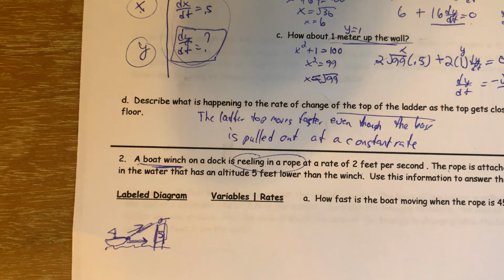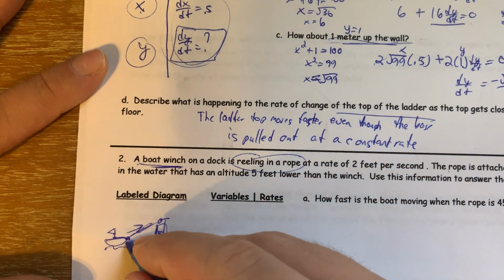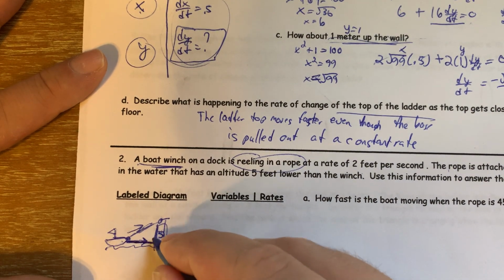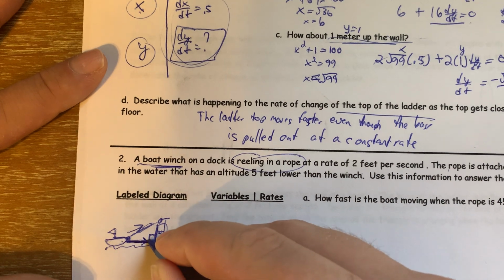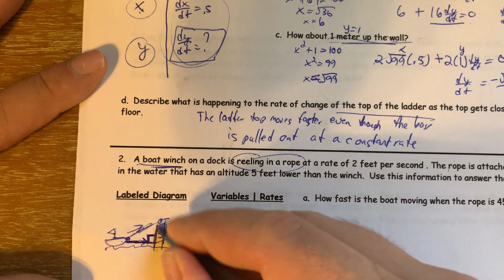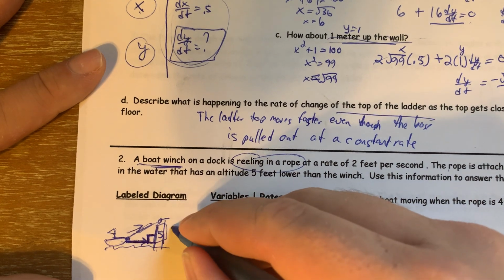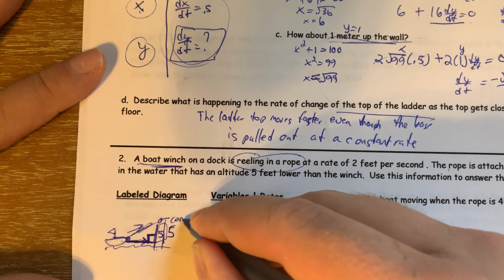Okay, so let's think about what are the constants and what are the variables here. I hope we can see that because the boat will stay in the water, this height won't change as it gets pulled in, and it will form a right angle right under the winch. This boat winch isn't moving. This is a constant. That's important.